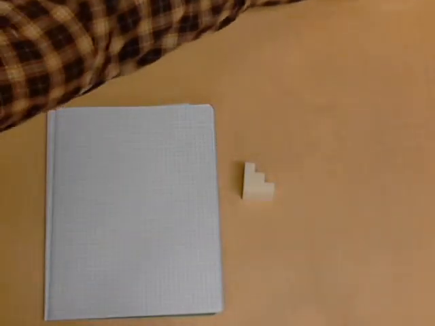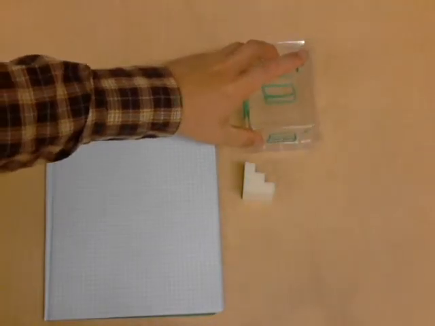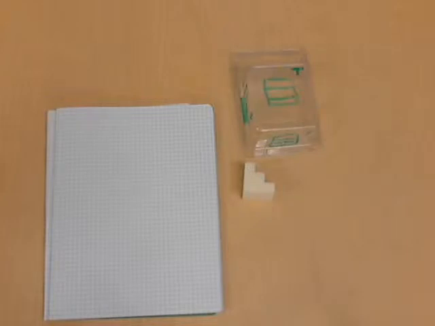Now, I'm going to use my object. I could also use my glass box here if I so choose to help verify what my views should look like. What you're going to do is just do a quick view or drawing of each view on your paper.